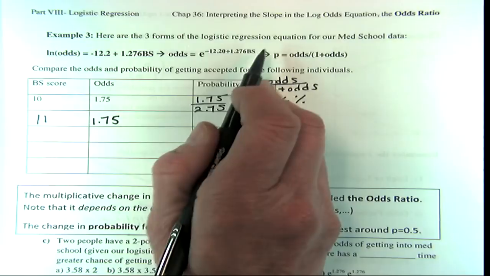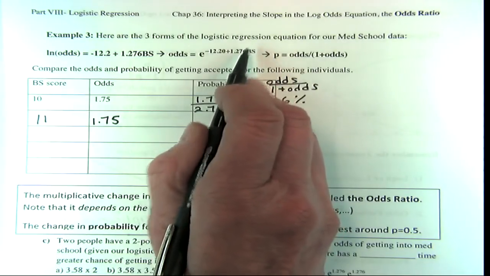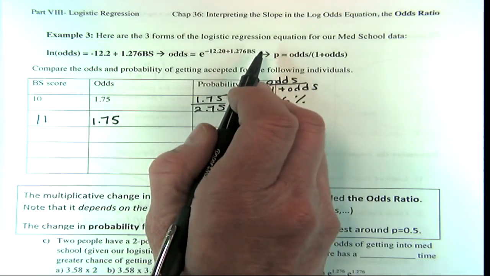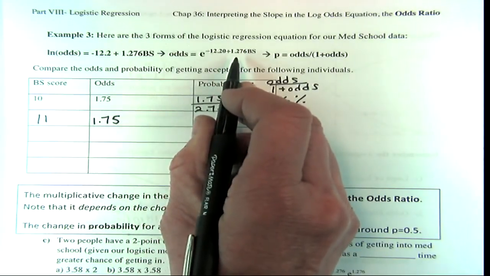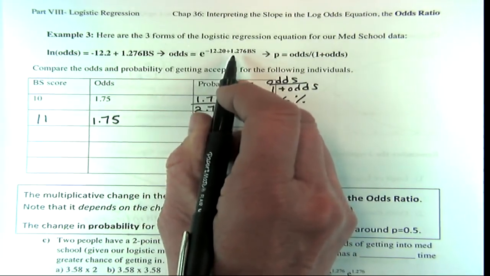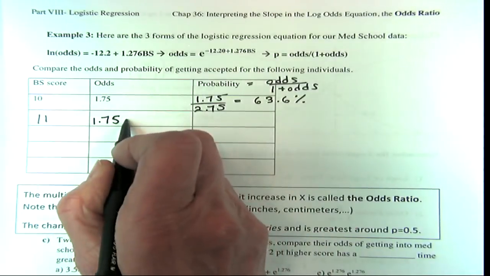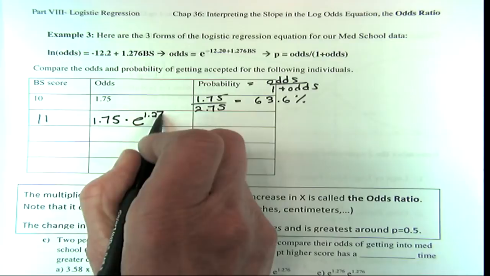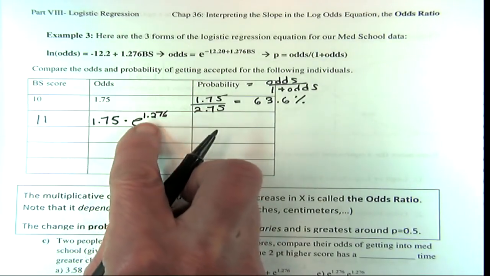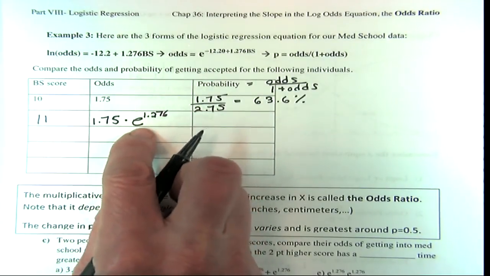BS, if you add plus 1 there, that's just going to be multiplied. This addition here is the same as multiplying by e to that. So that's just e to the 1.276 times e to the slope. That's our 3.58.